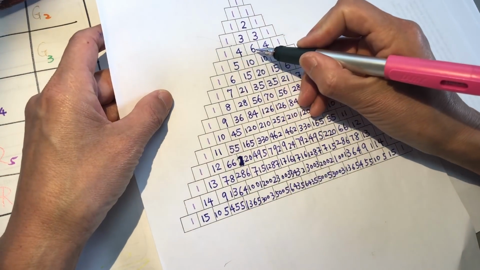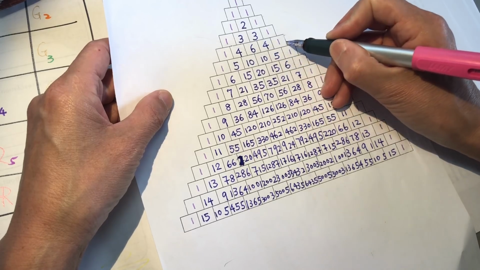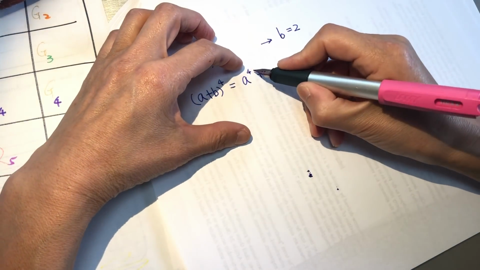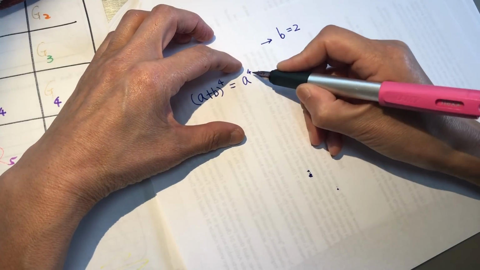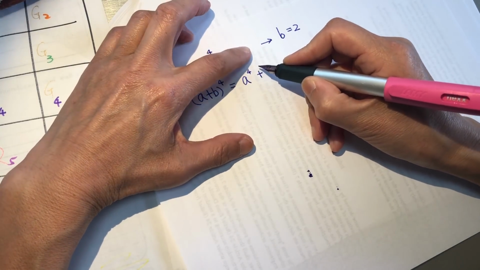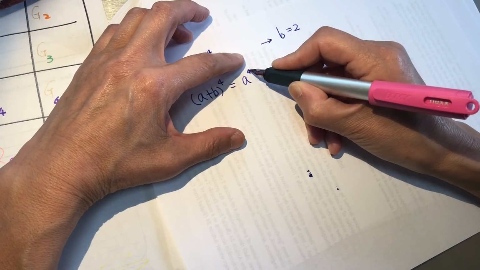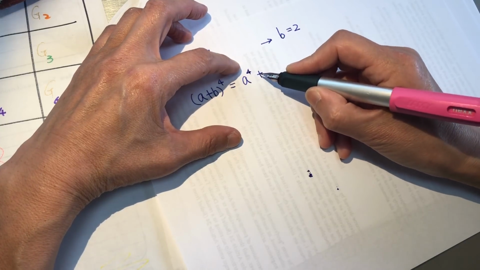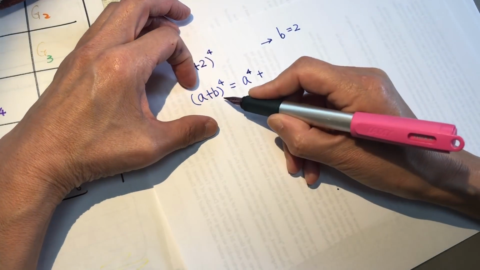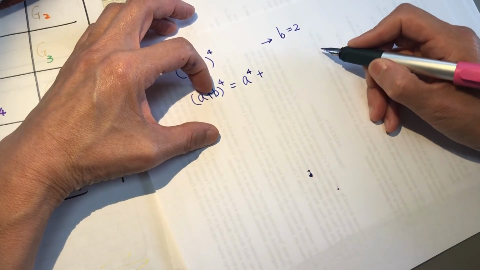the coefficients 1, 4, 6, 4, 1. And before we start, the power of a starts to decrease, from a to the power of 4, and the power of b starts to increase.